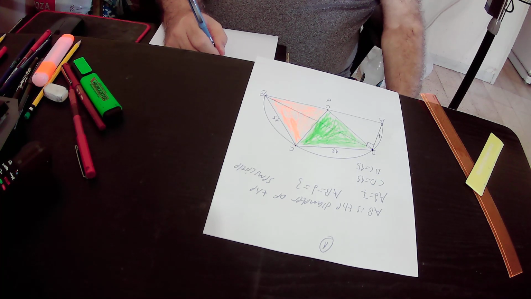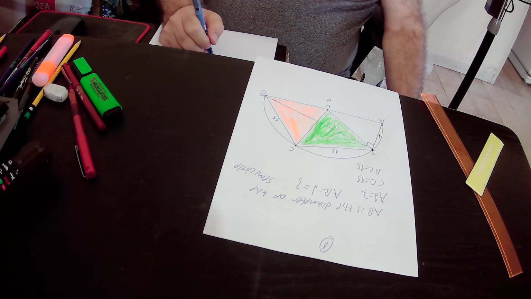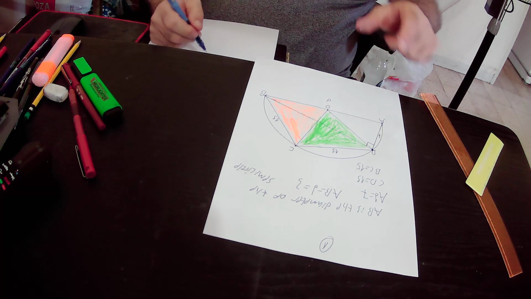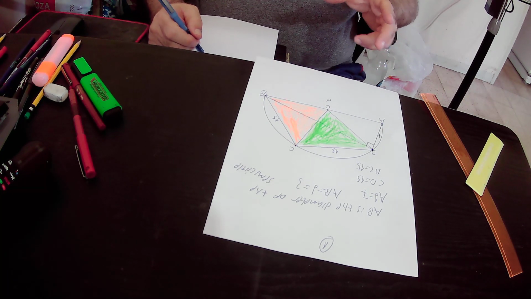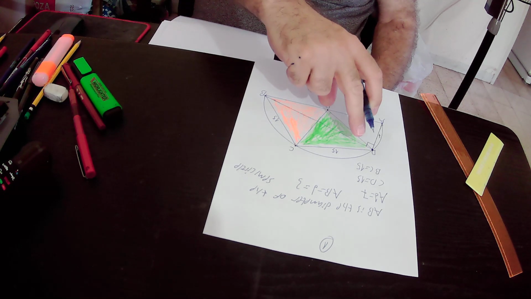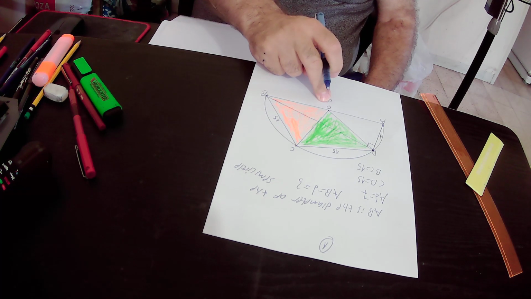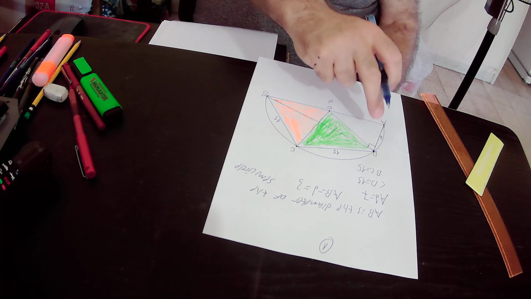We define the radius of the semicircle as R. OD is the radius because it exists from the center O and ends at point D on the circle itself.